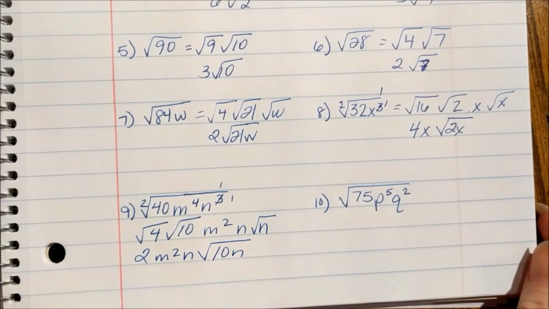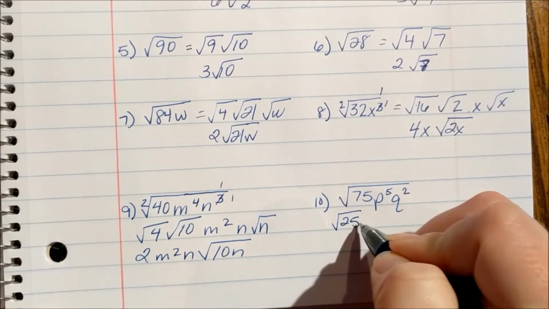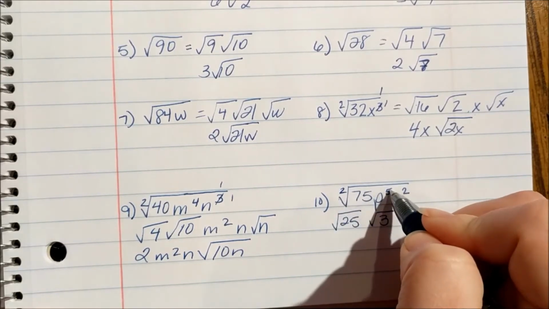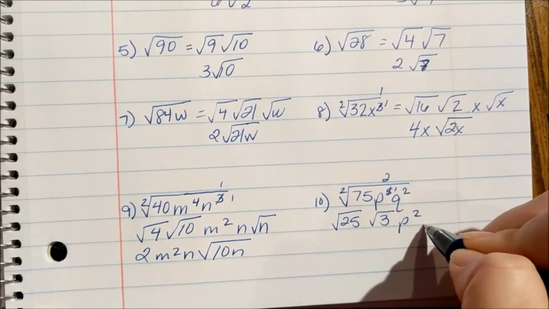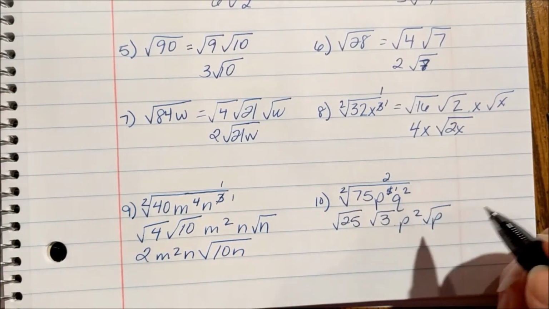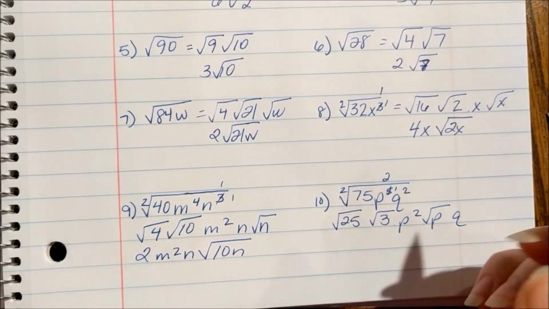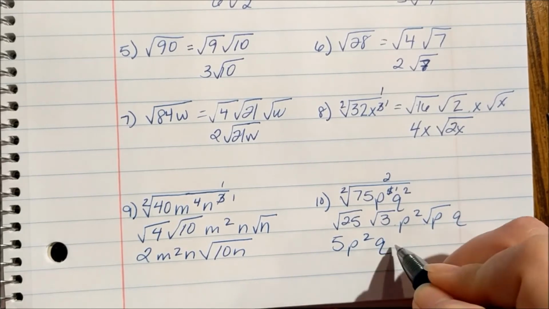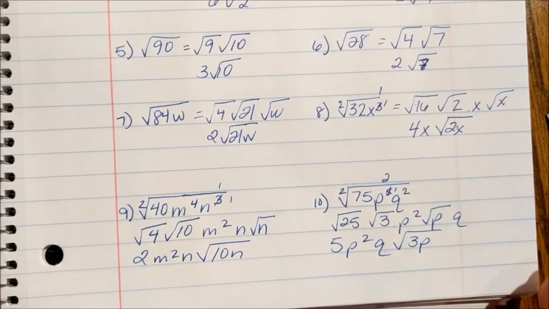In number 10, the square root of 75 will split into the square root of 25 and 3. My p and my 5 divided by 2 gives me 2, remainder 1. So I'll have a p squared with still 1p underneath the radical, and q squared, take the square root of q squared and you get just q. Square root of 25 is 5. My p squared comes in front, followed by my q. The thing still stuck under the radical is the square root of 3p.